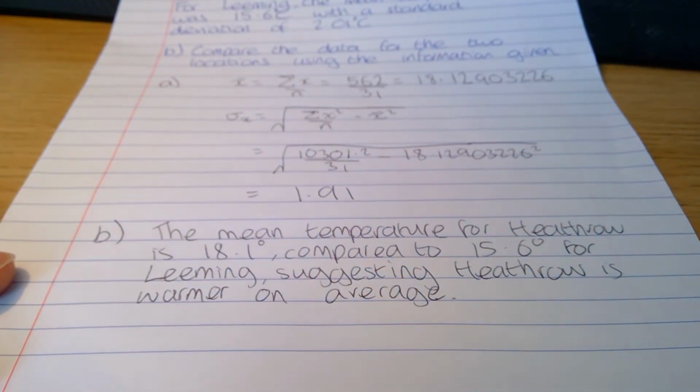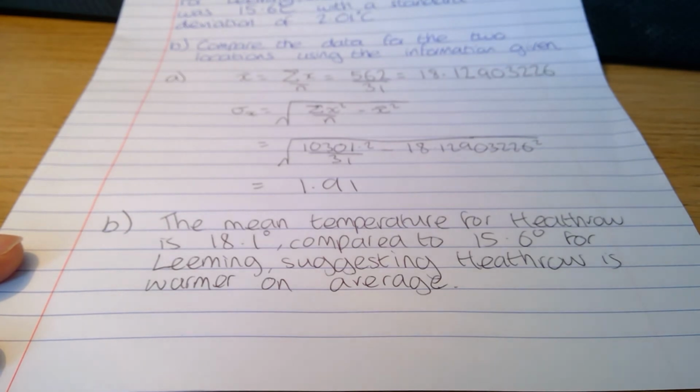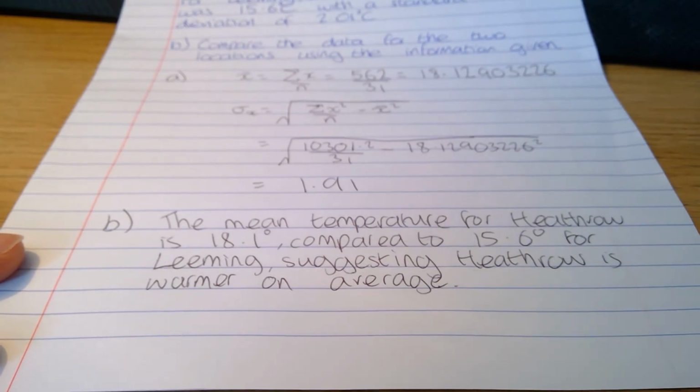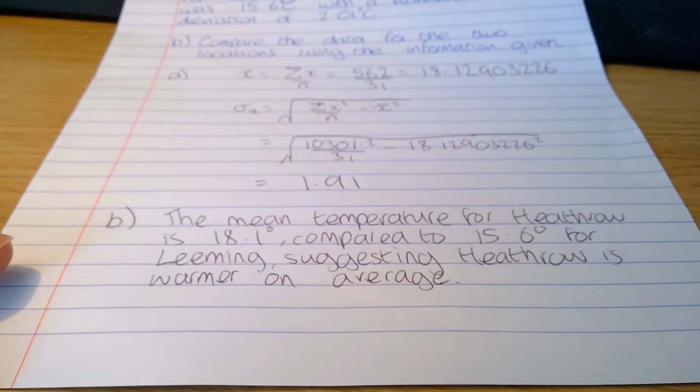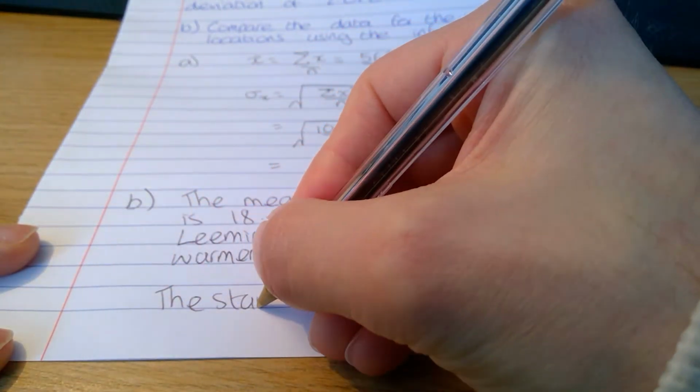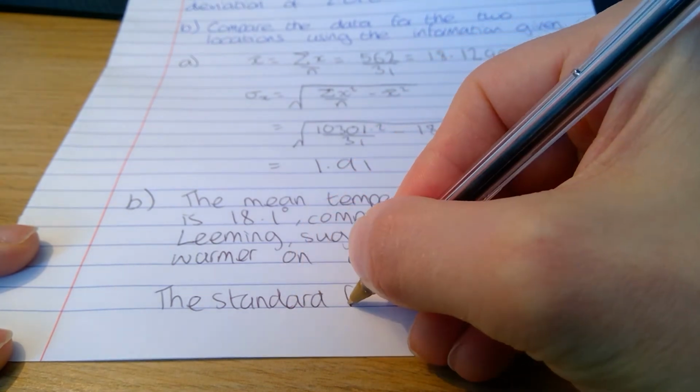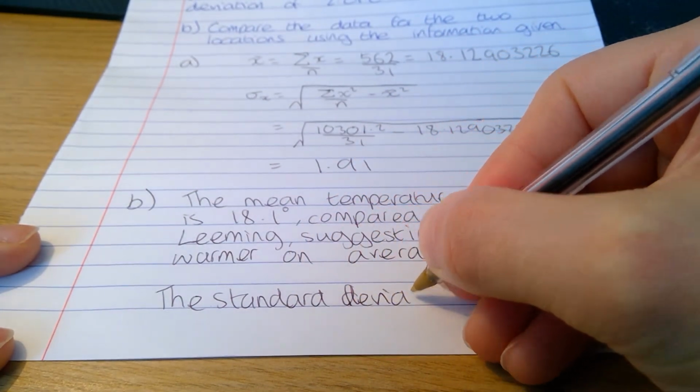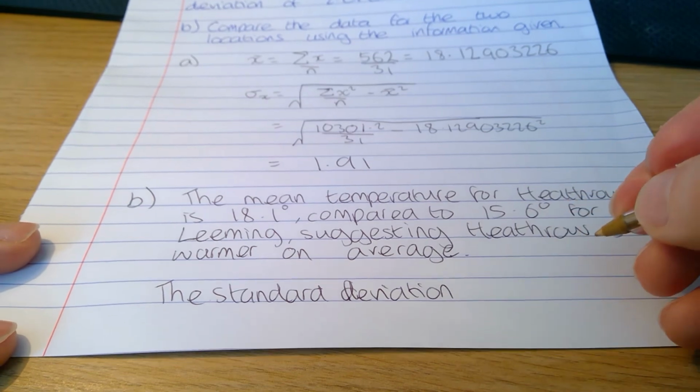And then we also want to compare standard deviations. So we've got a standard deviation of 2.01 for Leeming, 1.91 for Heathrow. So we can say that the standard deviation for Leeming is slightly higher than for Heathrow, only slightly actually.